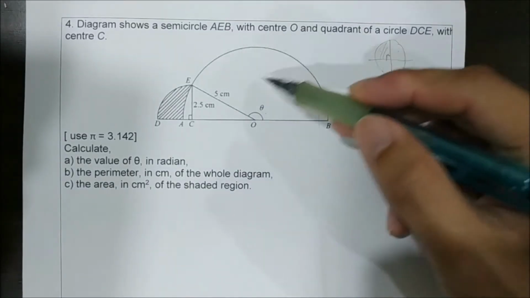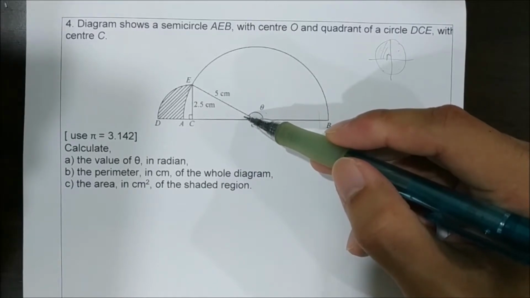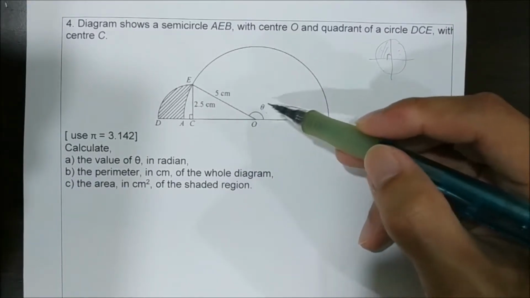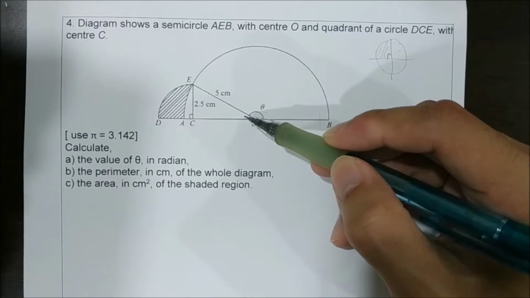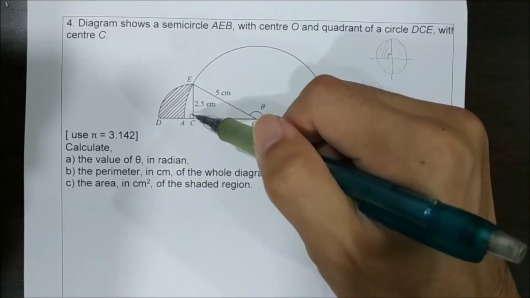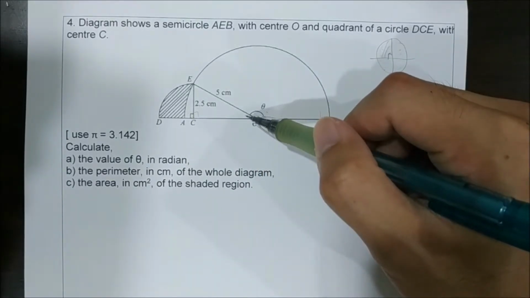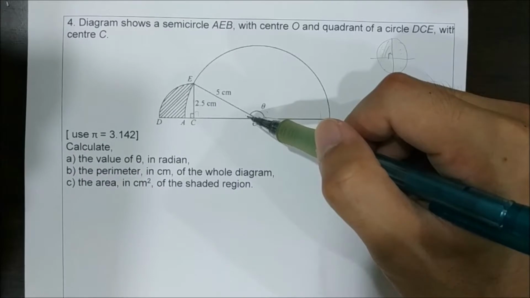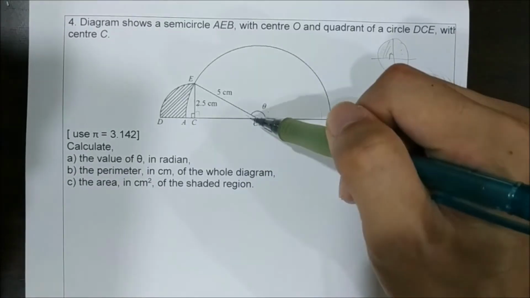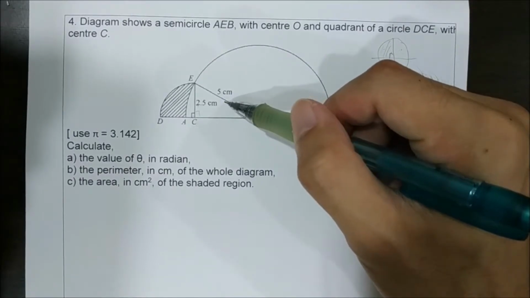So there's no information that we can get from here. Hence we can use the adjacent angle to help us to find theta, because the adjacent angle is related to a right angle triangle. Since this is 90 degrees, hence 90 degrees. So again we can use a trigonometric function. This is the opposite side of this angle, and this is the hypotenuse.